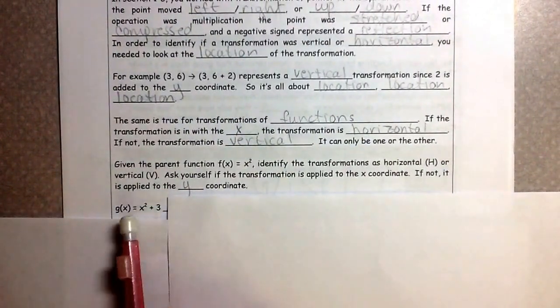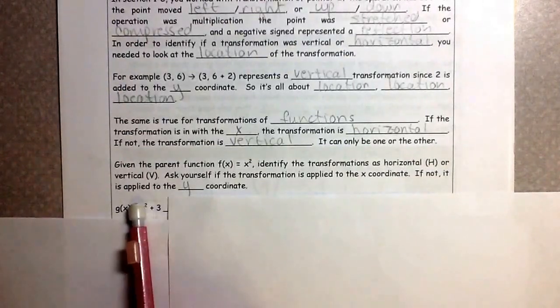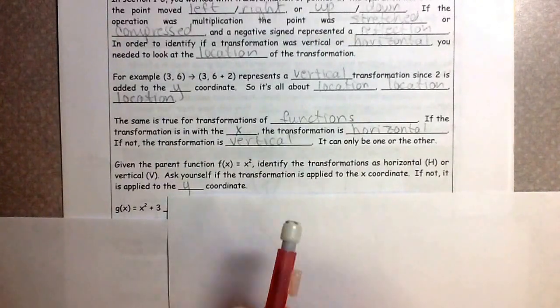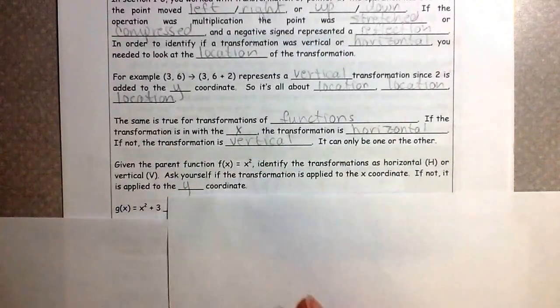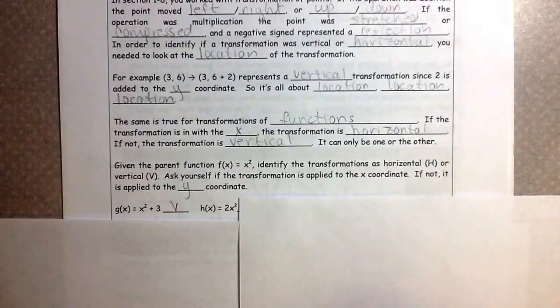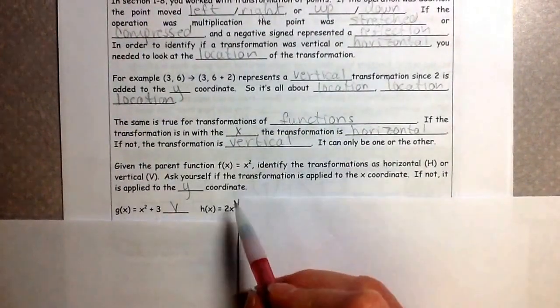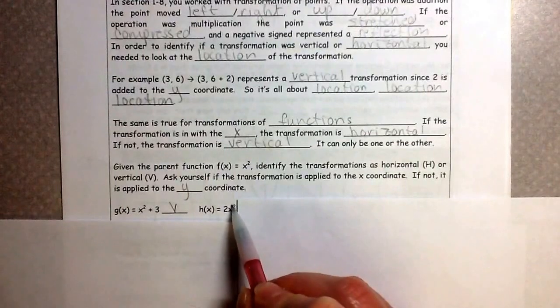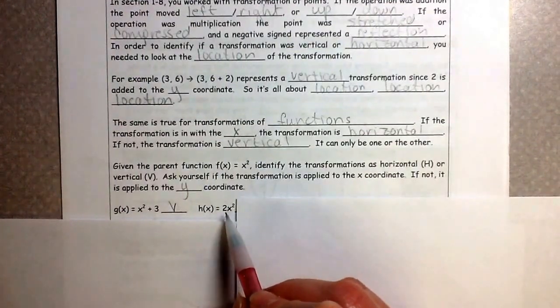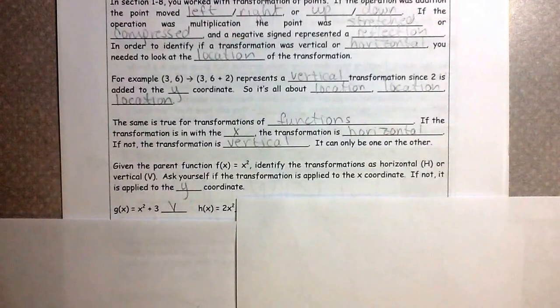So this plus 3 is not inside the parentheses with the x, so it's not horizontal because x is horizontal. That makes it vertical. The next one that we have, now this one could either be horizontal because I don't have parentheses around here. It could be a horizontal transformation or a vertical one.